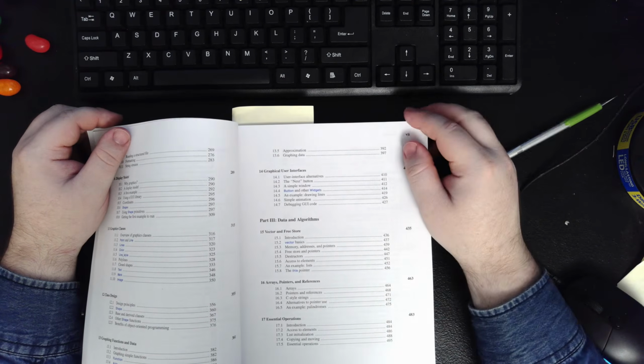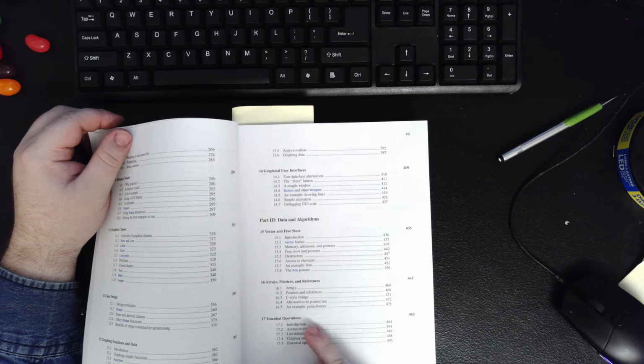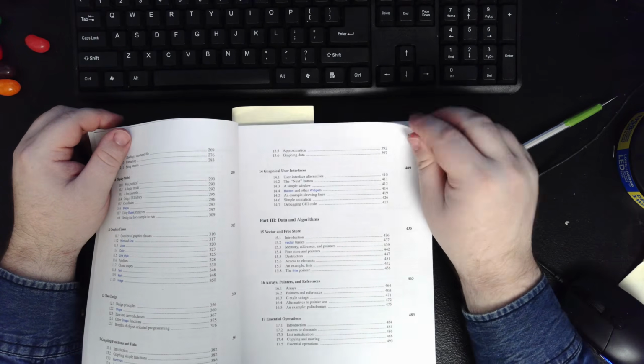Section 17, we talk about essential operations. So I imagine these are operations we're going to be using in almost any program ever. Any program we write is most likely going to assume some of these. So we get introduced to these essential operations. We'll be looking at accessing elements, list initialization, copying and moving, and other essential operations.